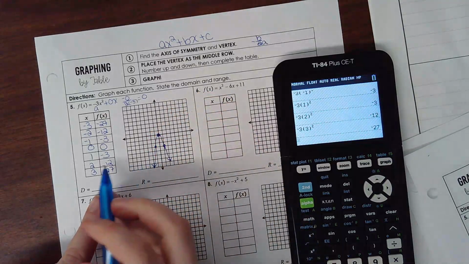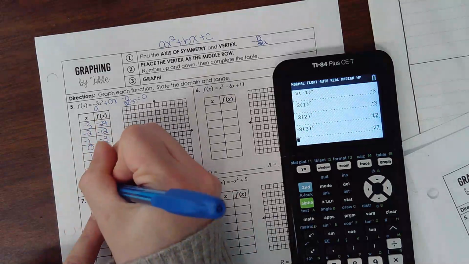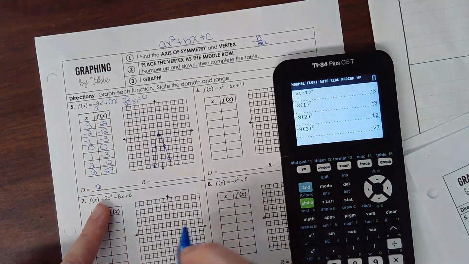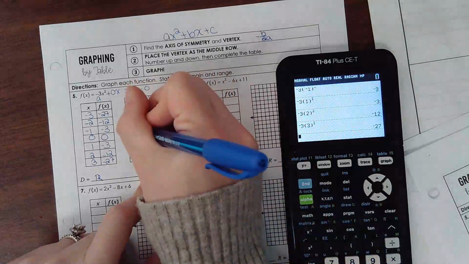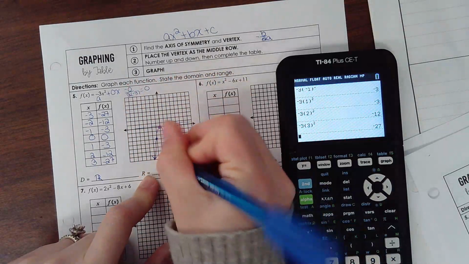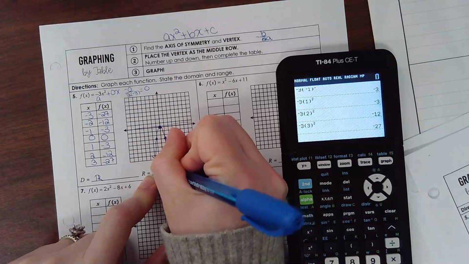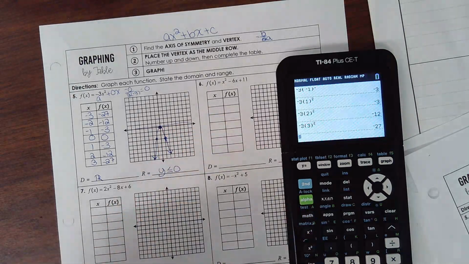Now domain is your x values. That would be all real numbers because we know this would expand forever in both directions. Your range is everything below 0. So y is less than or equal to 0.